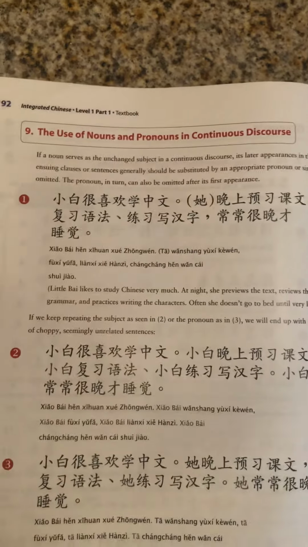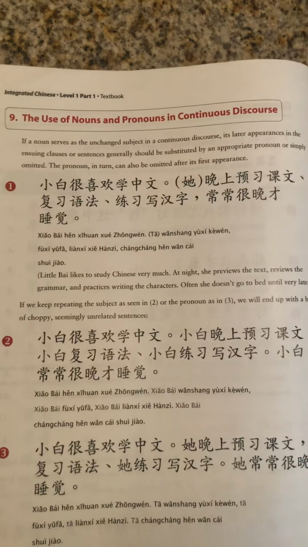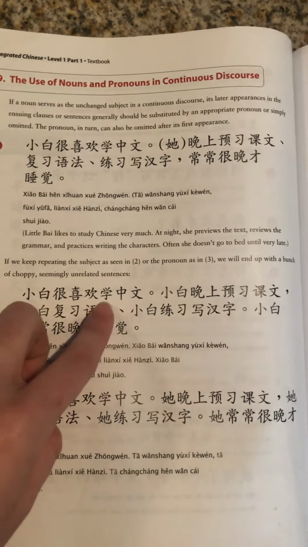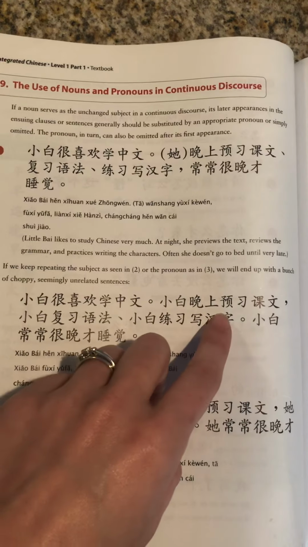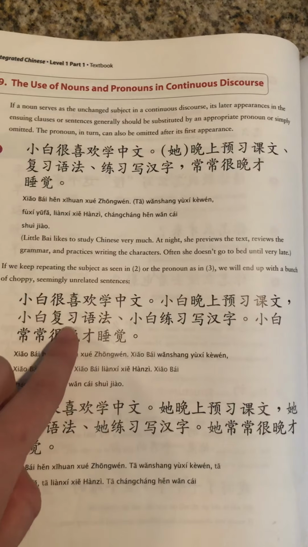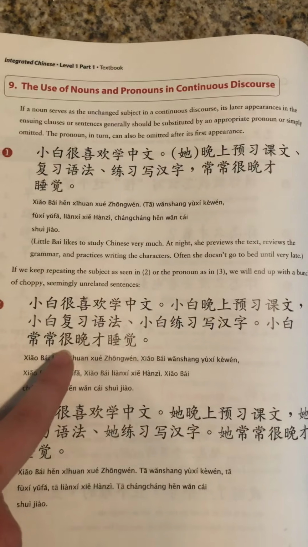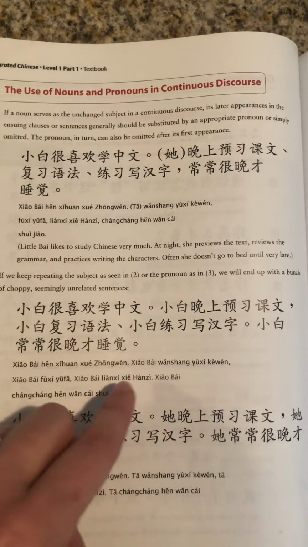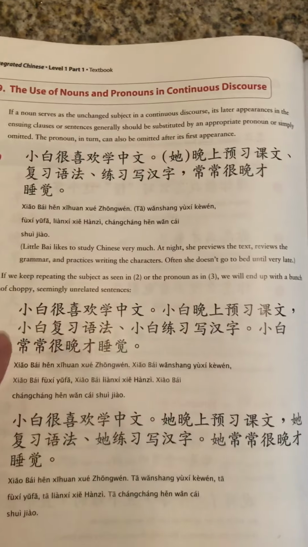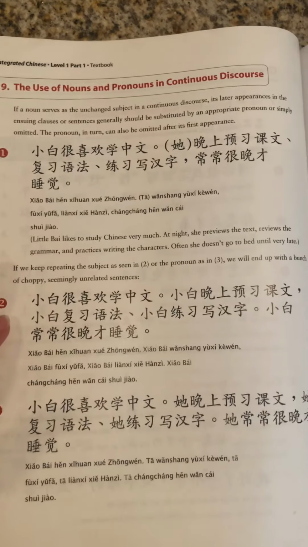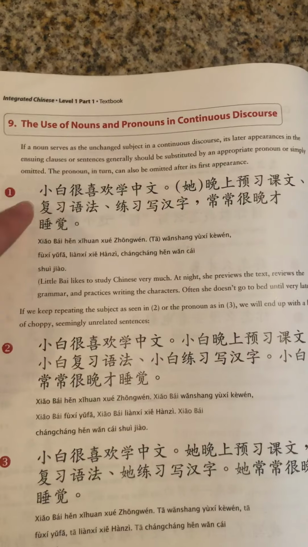Okay, so that's a lot of words, so let's see if we can get this. Let's look down here. It says, 小白很喜欢学中文，小白晚上预习中文，小白复习语法，小白练习写汉字，小白常常很晚才睡觉. You have 小白 so many times. So you don't want to do that. You want to follow this example.